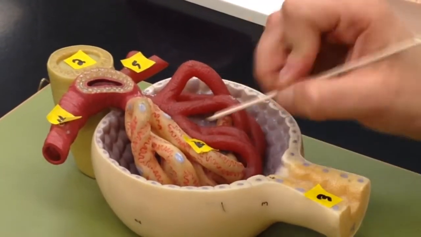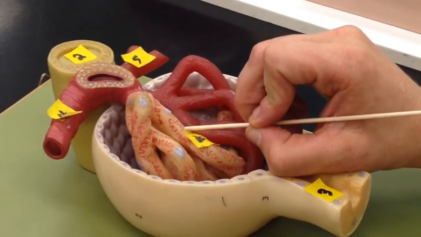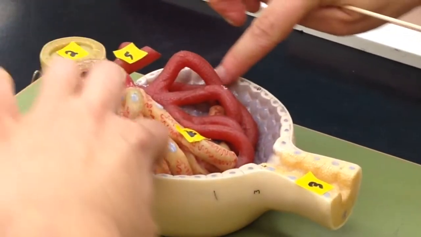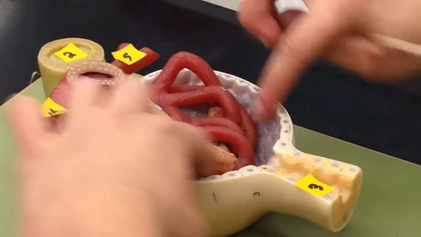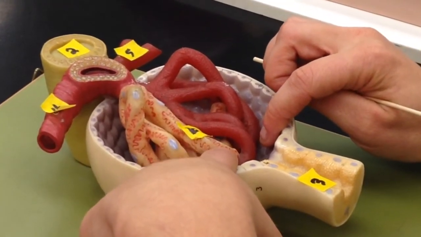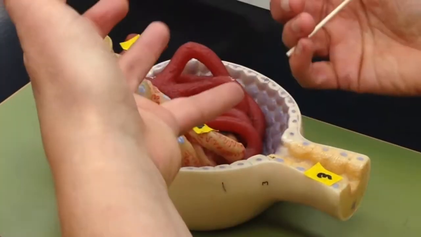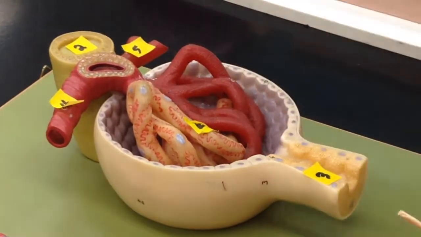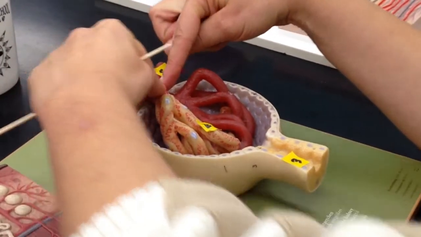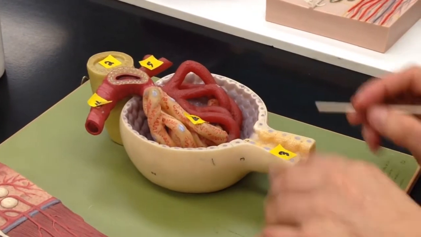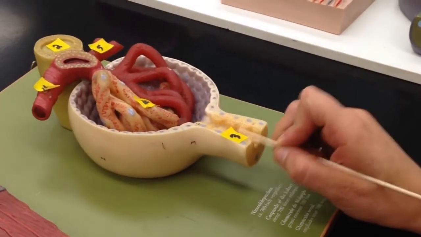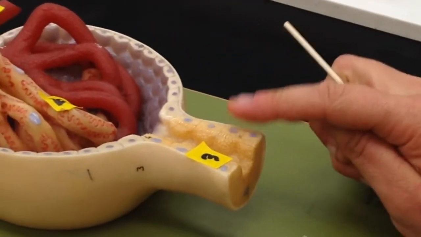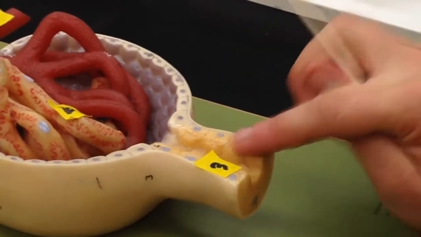But because we've got filtration slits here, that means that protein and cells should not be getting into the filtrate that's right here. So this little space, this is the capsular space. This is where the filtrate ends up. 180 liters a day, if you include all of the nephrons here. And the filtrate goes into the tubular pole area. This is called the vascular pole, where the blood vessels go in. This is the tubular pole. And this has microvilli. That is a prominent feature of the proximal convoluted tubule here. About 65, 70% of reabsorption occurs here.